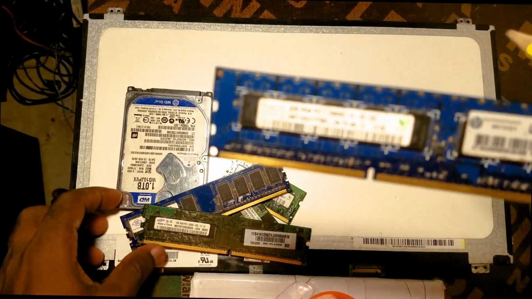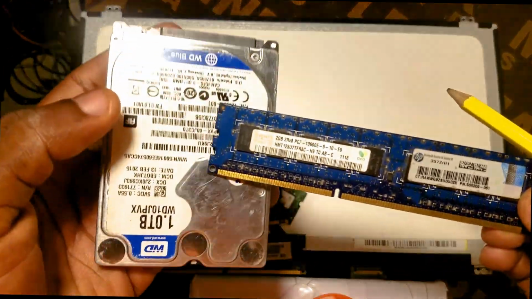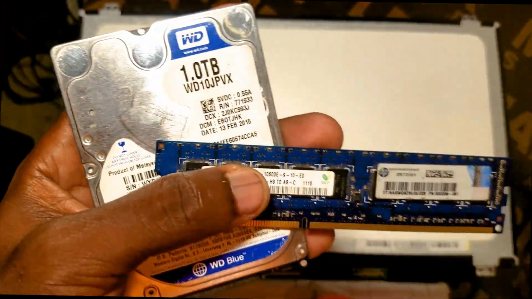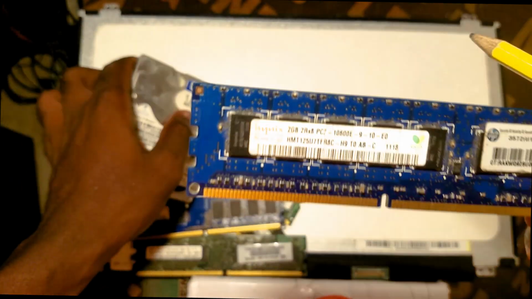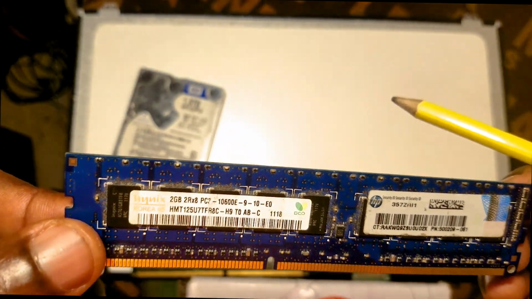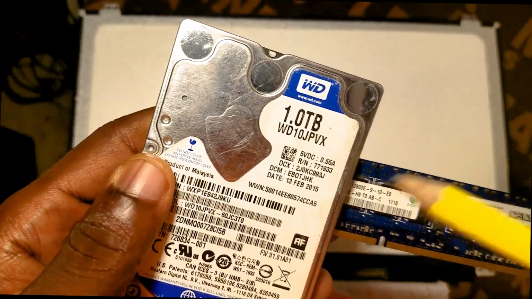And then also what else? The difference between the RAM and the hard disk. Okay, the RAM is not a storage; it's for display and speed, as I said earlier. The hard disk is the main storage of the computer.